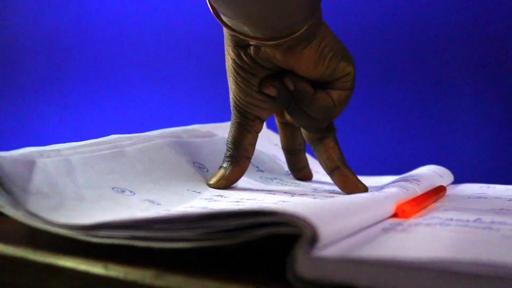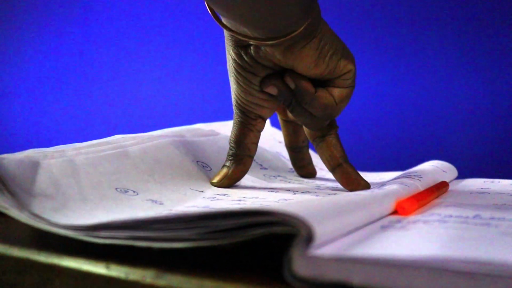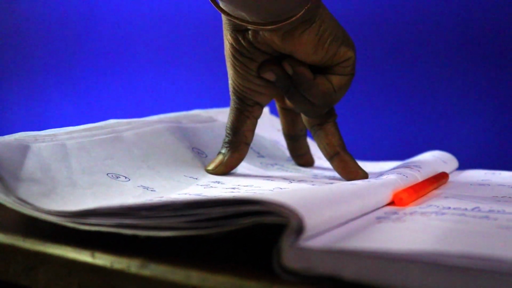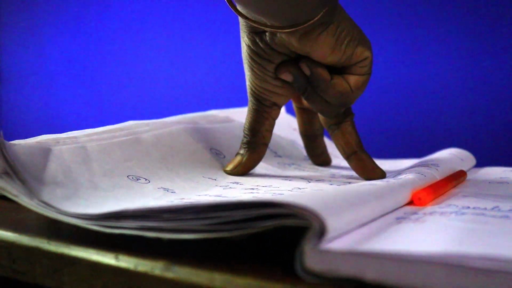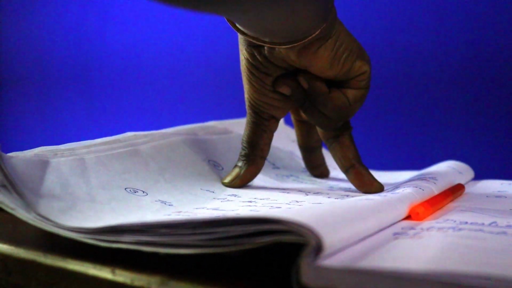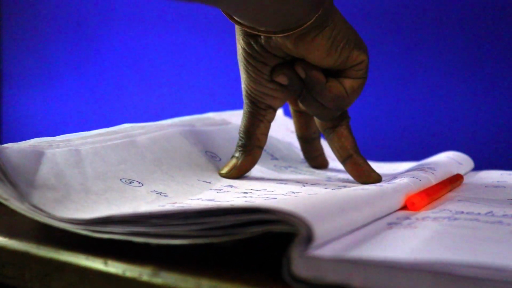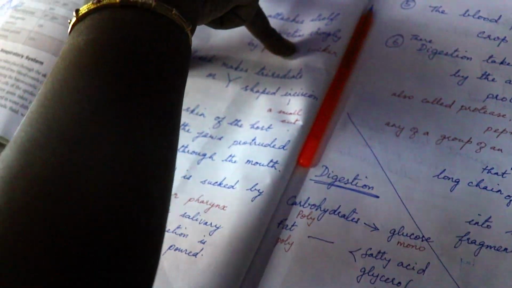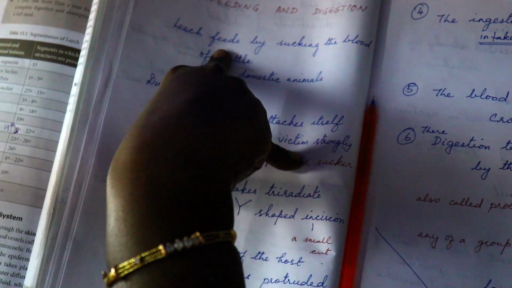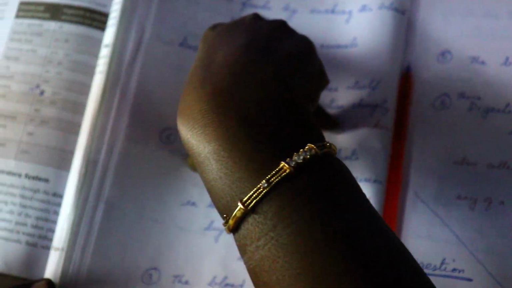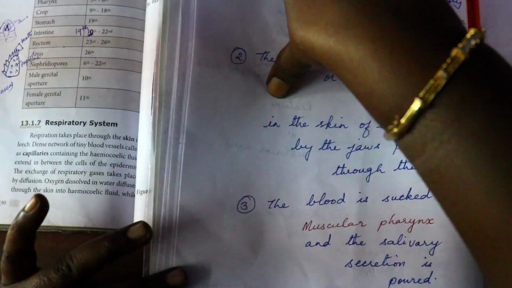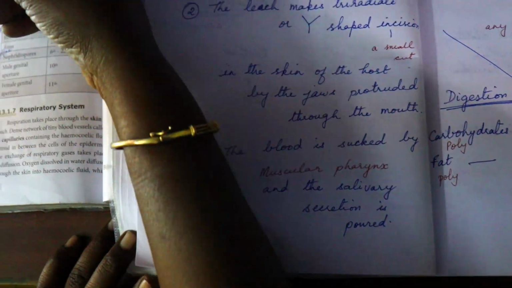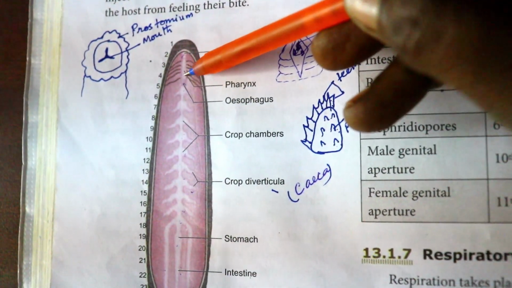Now in the skin of the host, when the cut takes place, it will not feel that something is biting it, because there is a special property called anesthetic property. It secretes an anesthetic material. People say that it is a kind of morphine, a painkiller. It will never feel the pain at all. Now what will happen? The jaws are protruded through the mouth. Then the blood is sucked by the muscular pharynx. This is the muscular pharynx. So blood is sucked here.